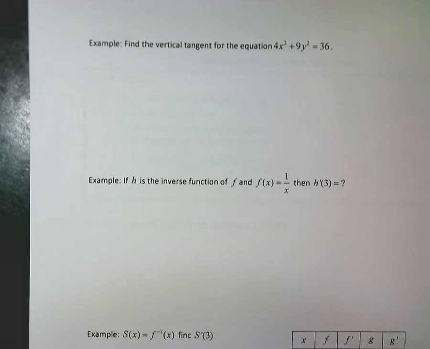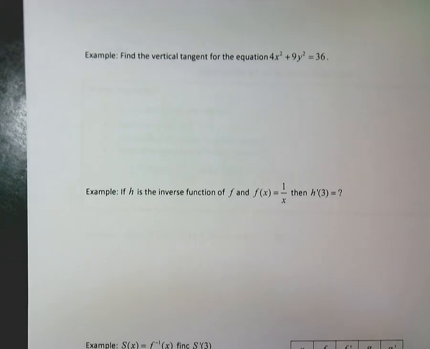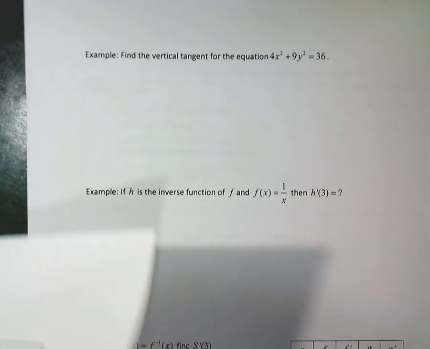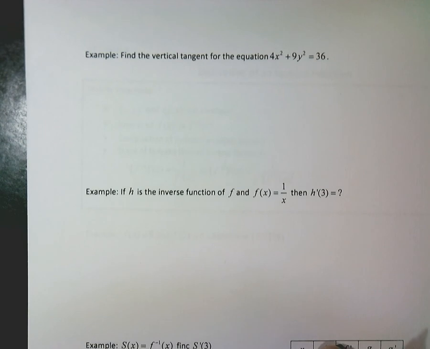A few more examples. And there just really isn't a lot. There's nothing in your textbook to practice this. So I've got, we'll use Delta Math, and then I'll try to find some more material as well.